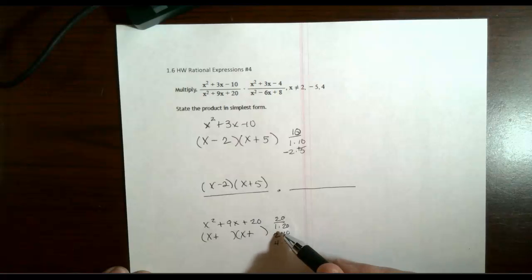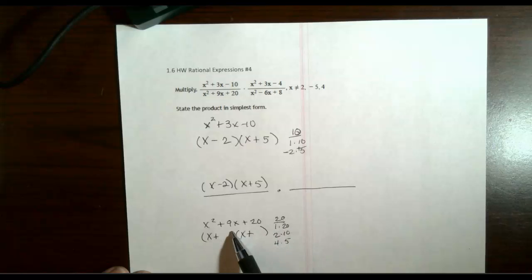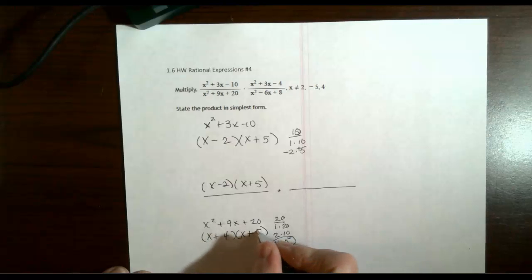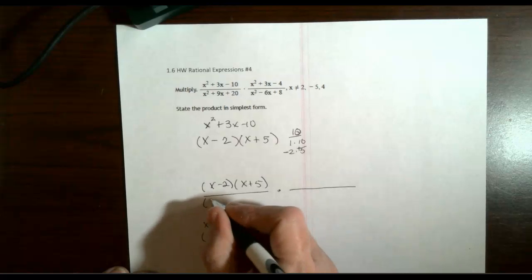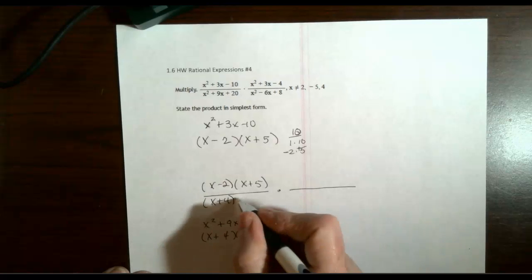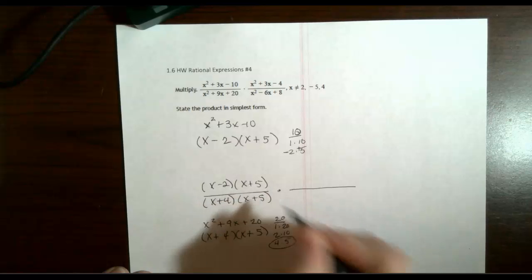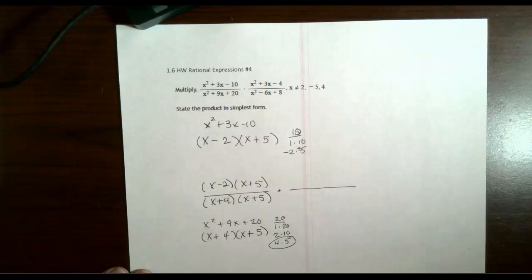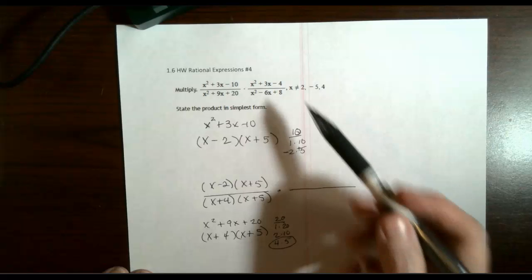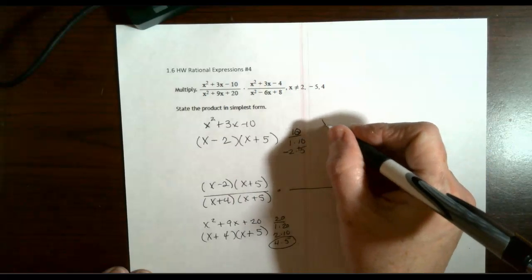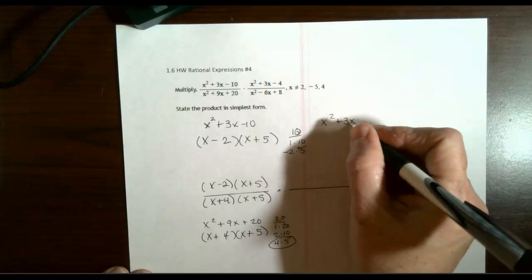And since it's a positive 20, it could be negative, negative, but positive, positive. We already know both our signs have to be positive. And then which set of these could possibly give me a 9? Well, that would be 4 and 5. So I put 4 and 5. So I have x plus 4 and x plus 5. Okay, now let's factor this x squared plus 3x minus 4.